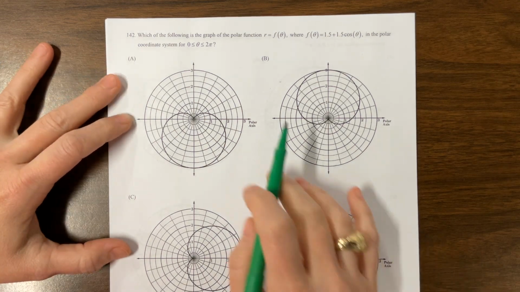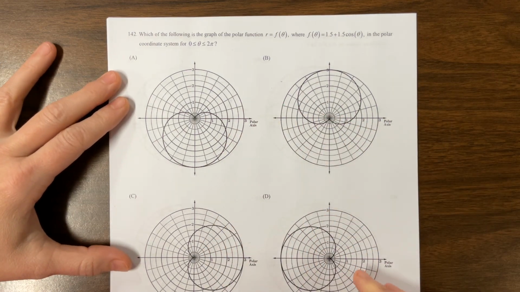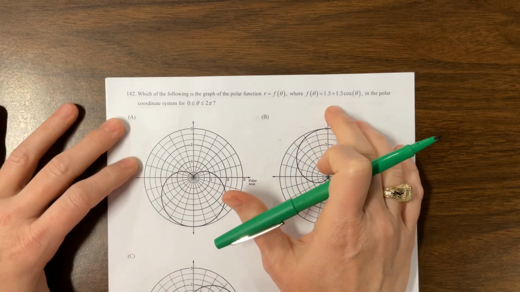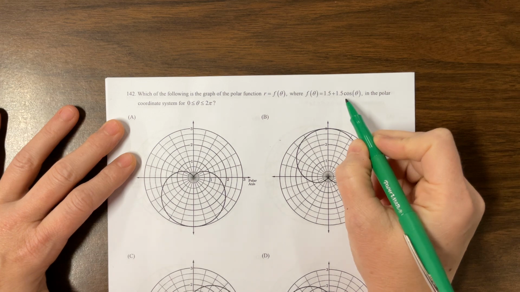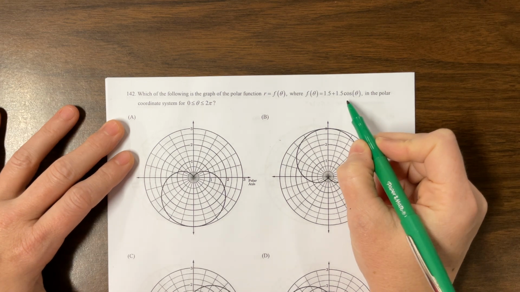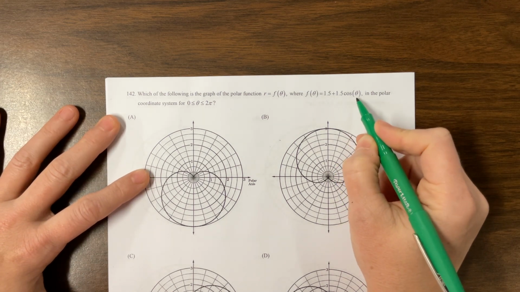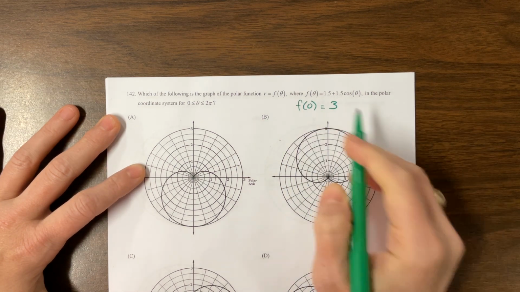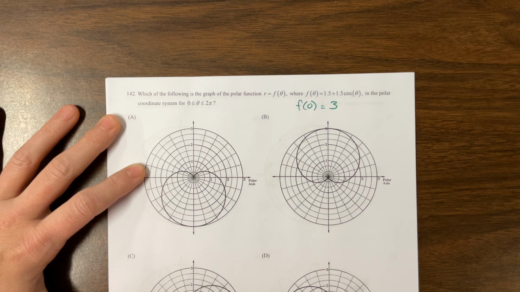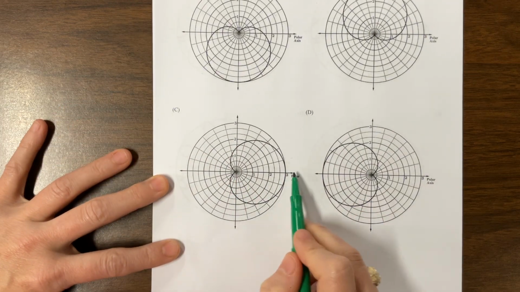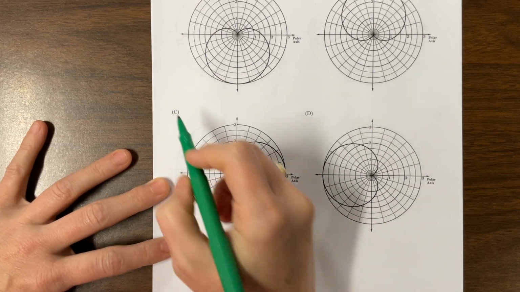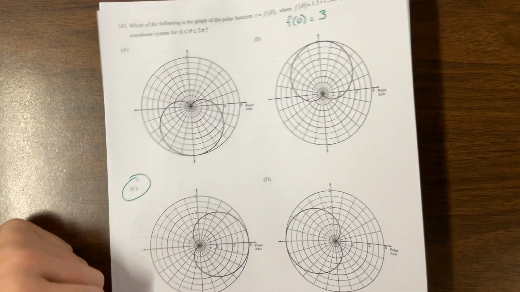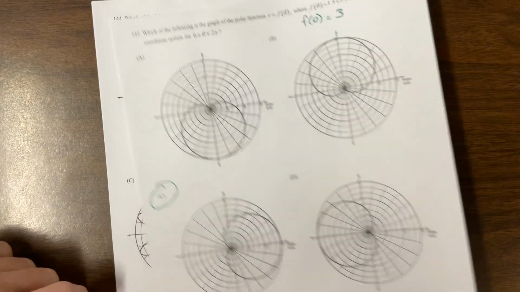All right, so on this one, we see 4 cardioids and we're given an equation. The first thing I recognize is that with cosine, when I plug in 0, cosine of 0 is 1. So f of 0 had better equal 3, because it's 1.5 plus 1.5. The only one of these at an angle of 0 that has a radius of 3 is this one right here. I would argue that was a pretty easy way to solve that problem.